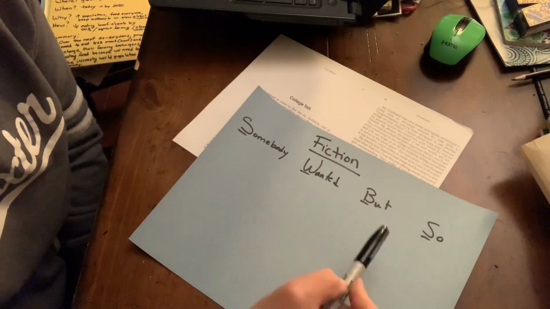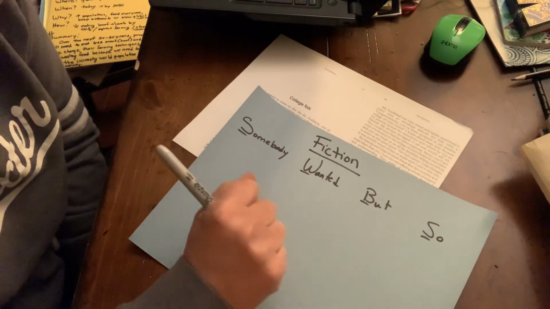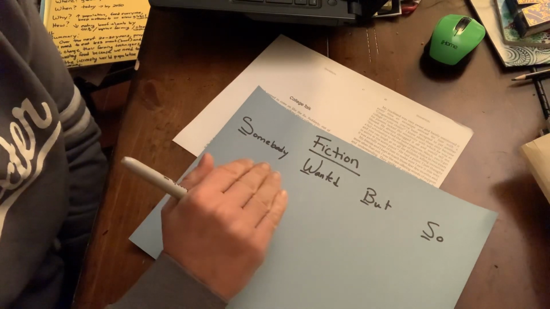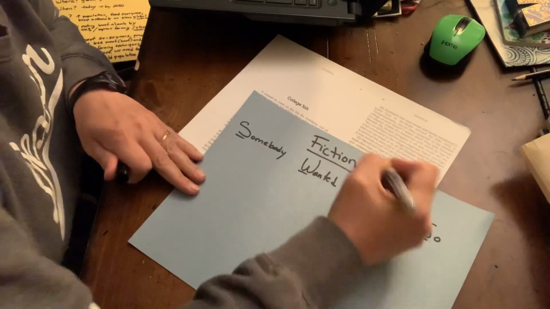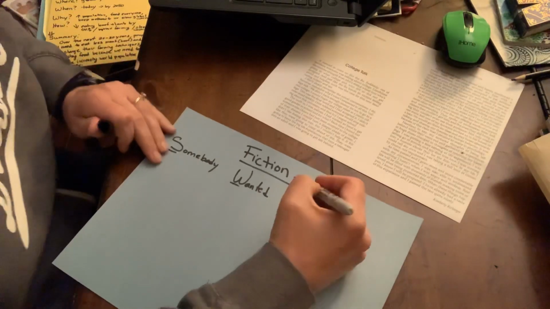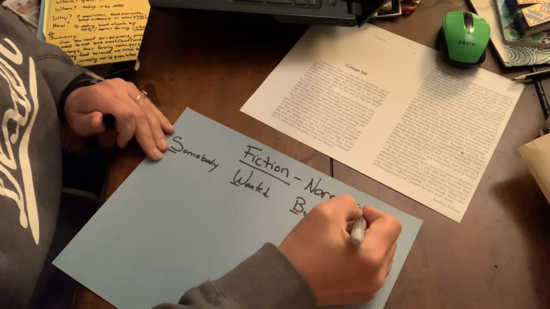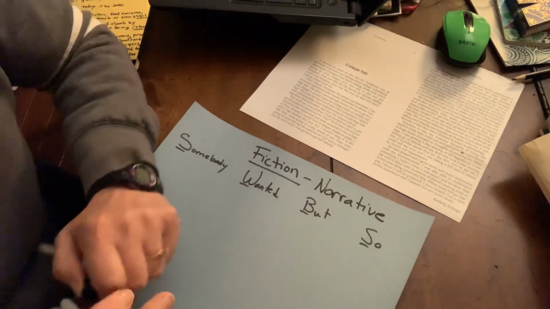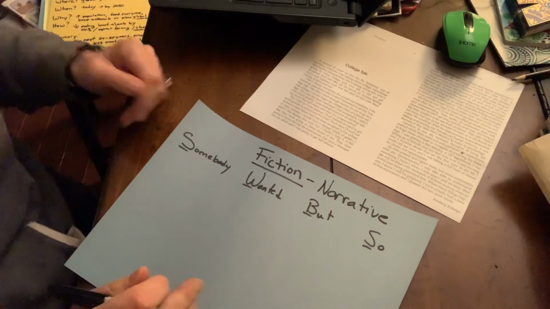It can be a short story, it could be a novel that you're reading, a whole book. But this is a really great way. Any kind of narrative, really. And I think in your writing classes, you may have had to write a narrative paragraph, where you just tell a story, a beginning, a middle, and end.